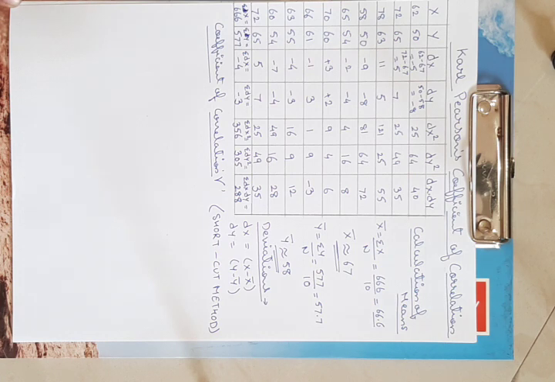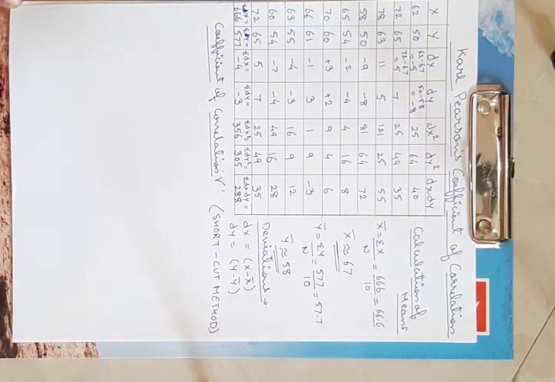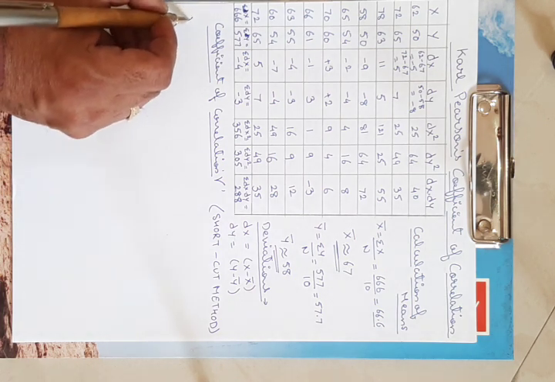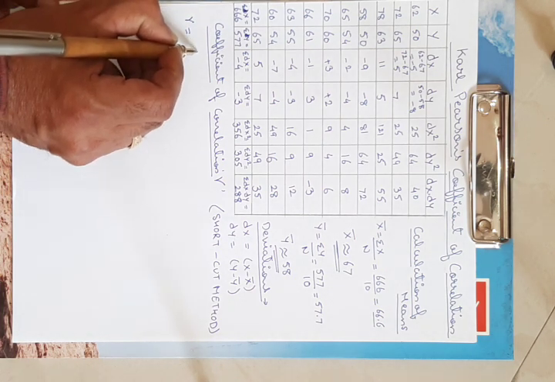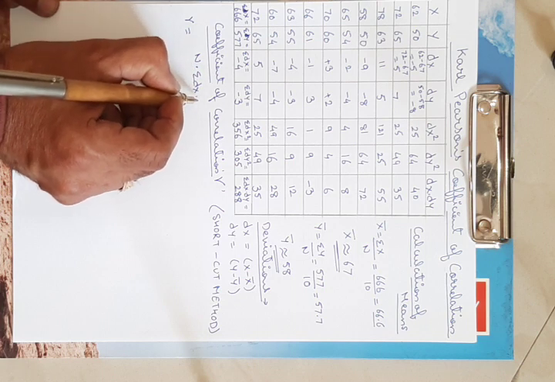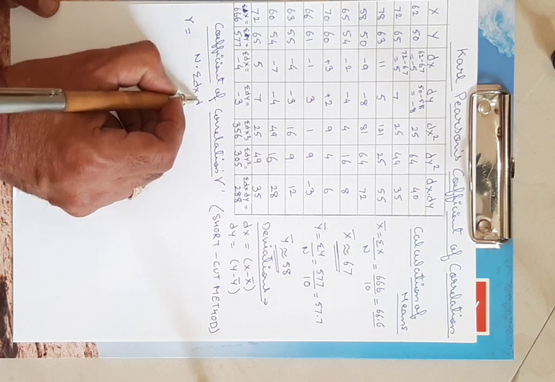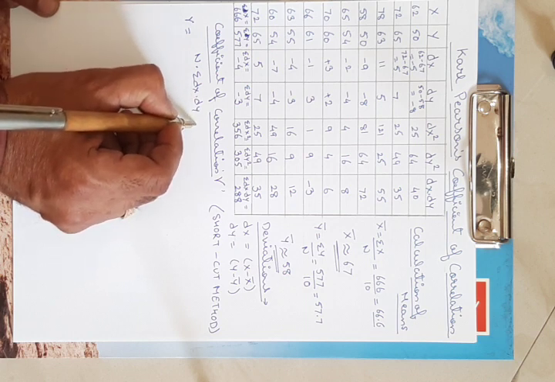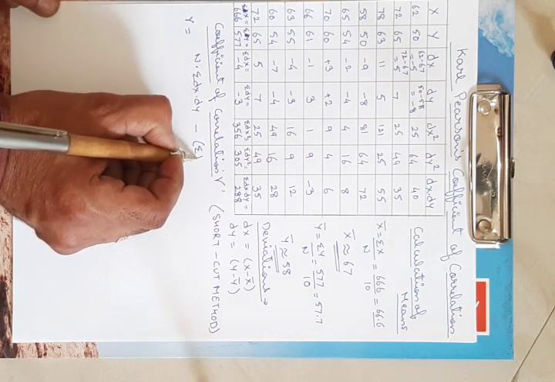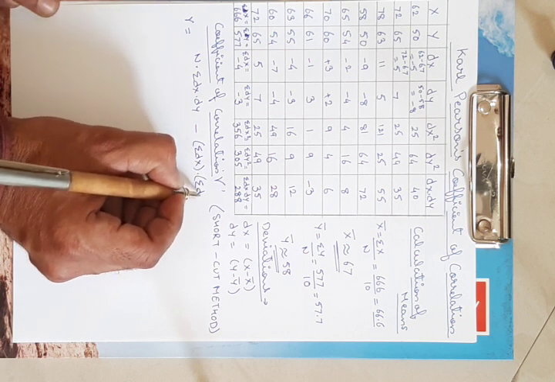So in that shortcut method, Karl Pearson's coefficient of correlation, that is gamma, is given by n into summation of dx into dy minus bracket summation of dx into bracket summation of dy.